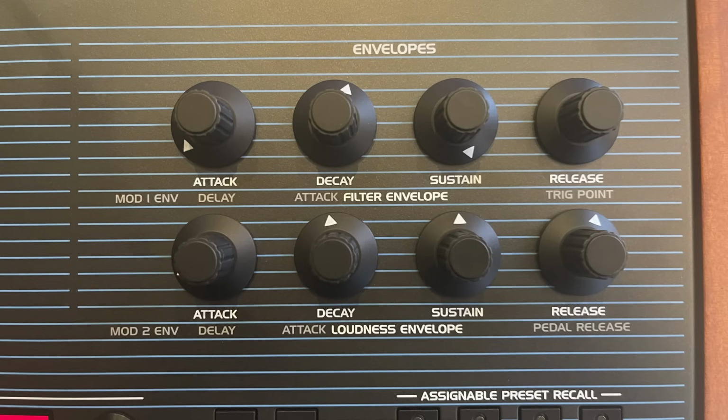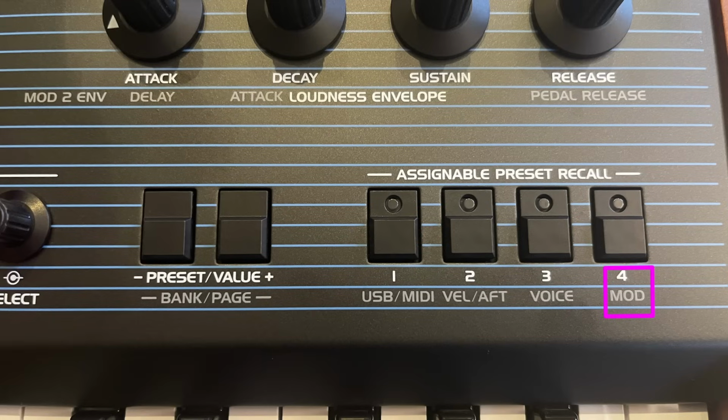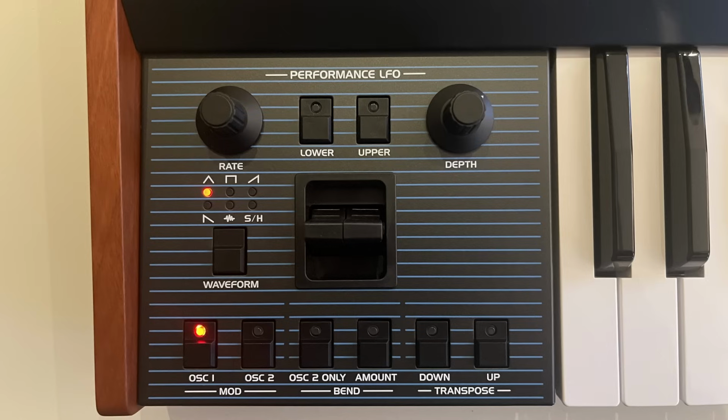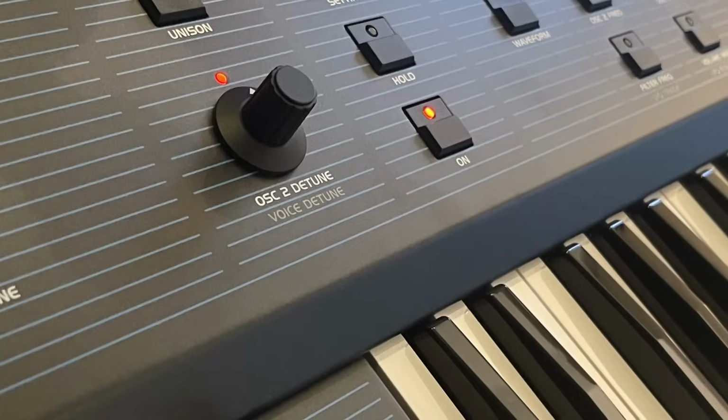Additionally, in shift mode you can use 2 simple attack decay envelopes with delay. These are mainly for shaping the LFO modulation, but can be assigned to other destinations in the mod matrix. There's one monophonic LFO with 6 selectable waveforms, sync and retrigger, and another LFO with 5 waveforms which is placed in the performance section, left to the keyboard.